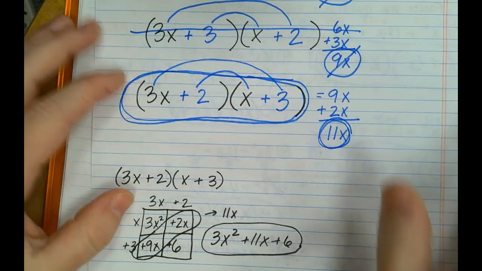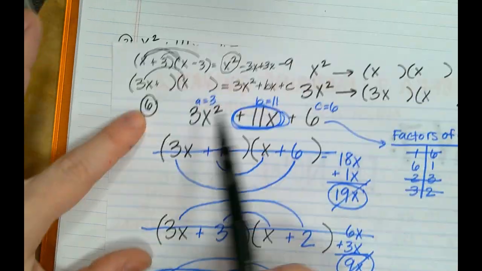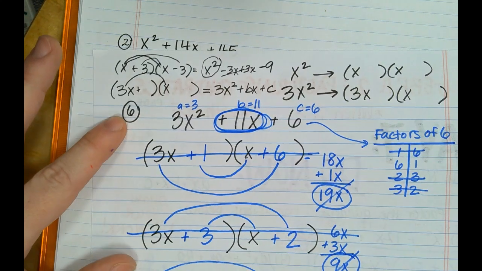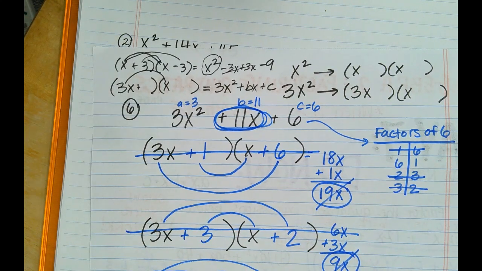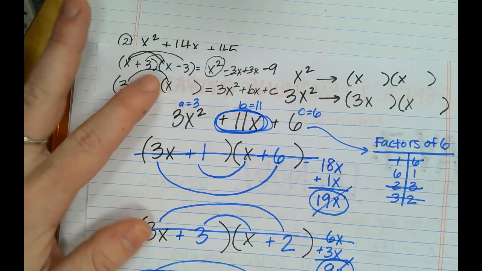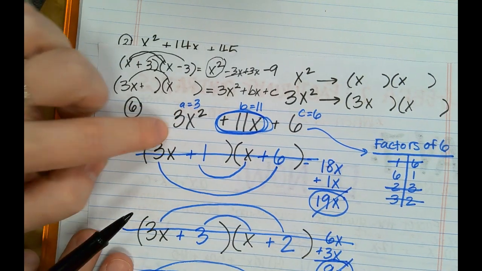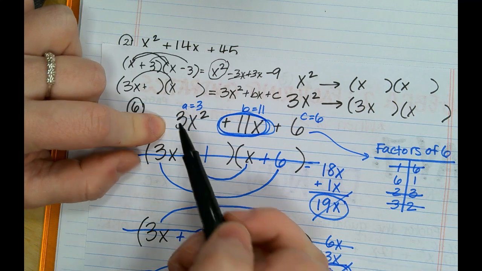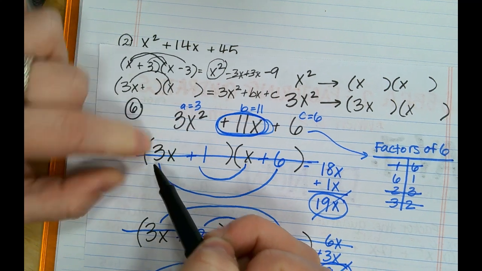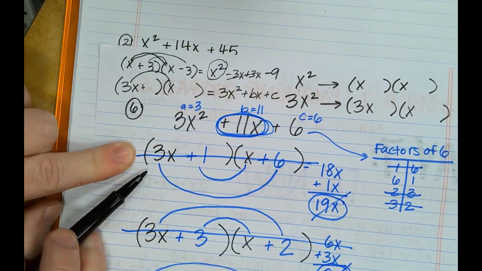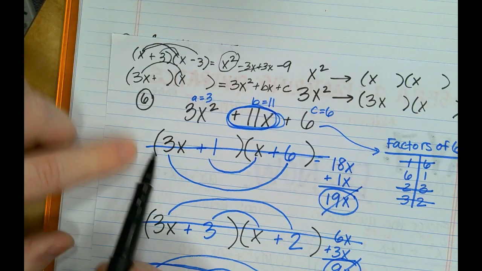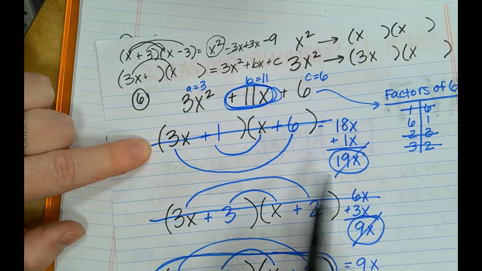That's a great way to think of it. Whenever you are checking for your greatest common factor and there is none, or if you found a greatest common factor but you still have a number for A, you want to drop that number down into your first parentheses. That's all you'll do, just carry it down. And then you do the guess and check part.